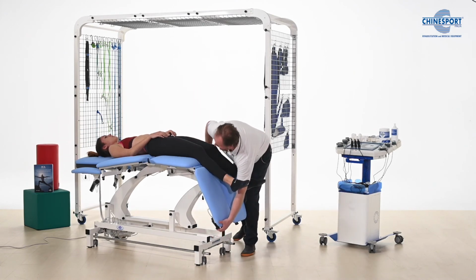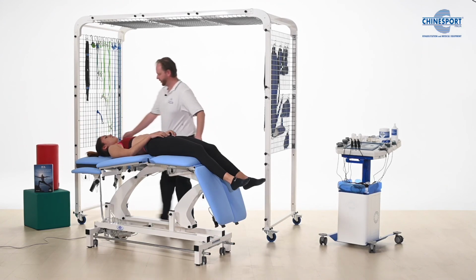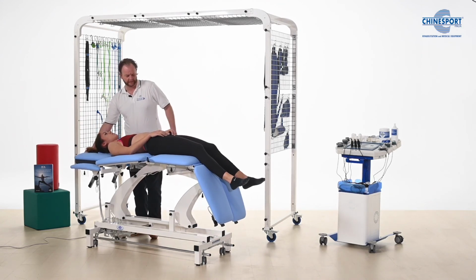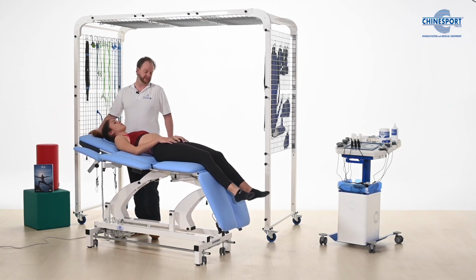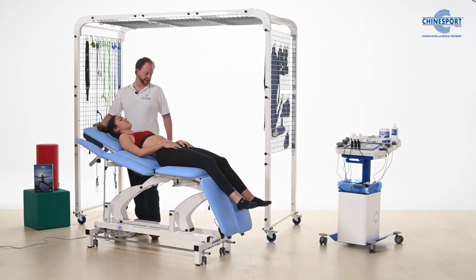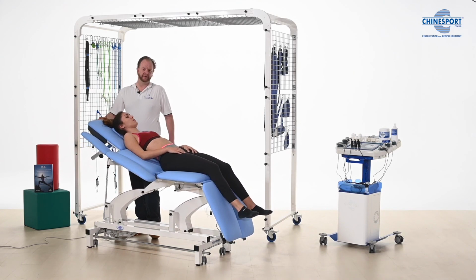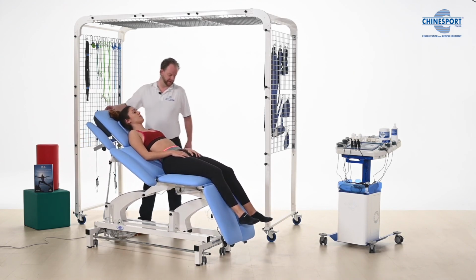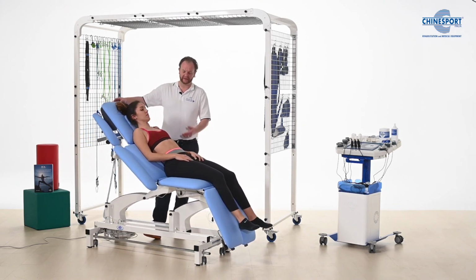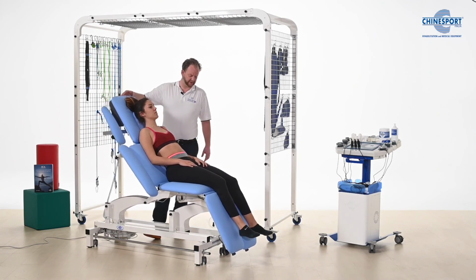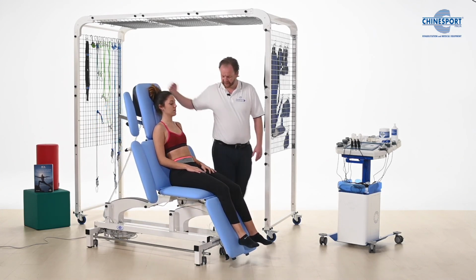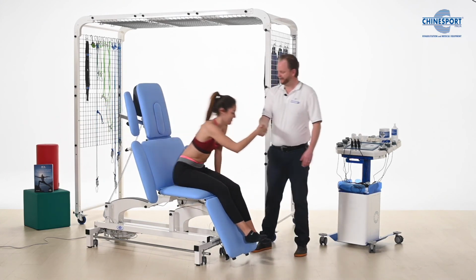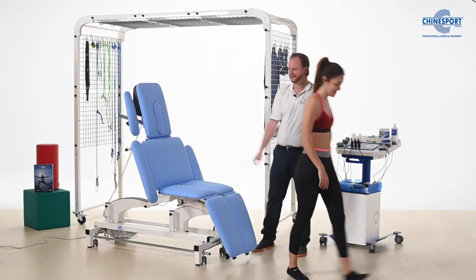We're just going to put her up. And here, we're going to bring her up. And of course, if you have patients that you want to treat in a sitting position, then in your physiotherapy practice, your rehab practice, you now have a table that you can shape into a couch very easily. There we go. You can give me a hand, and I can take you away.